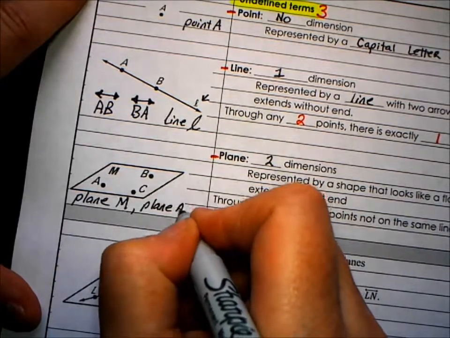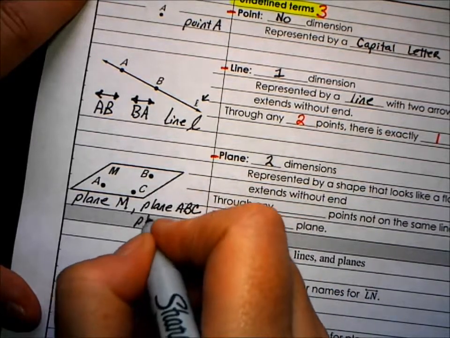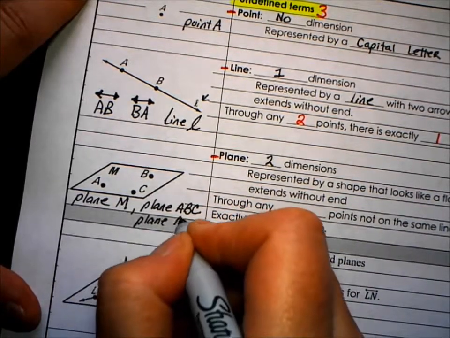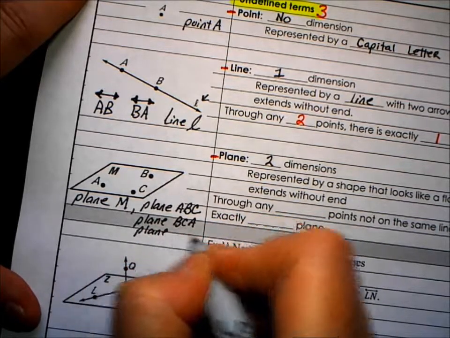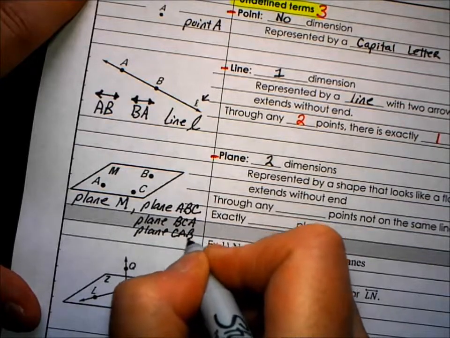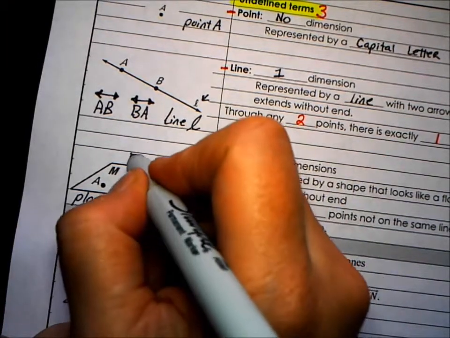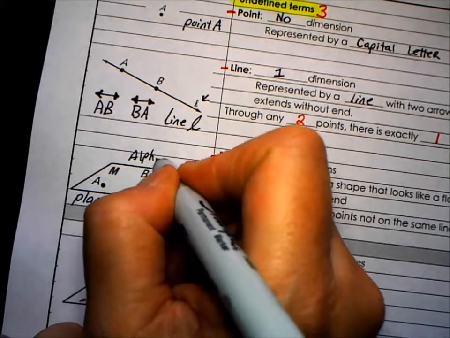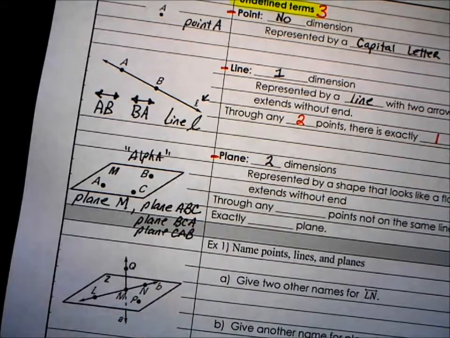So it could be A, B, C, or you can do any combination of this, such as plane B, C, A, plane C, A, B, or any mixture. Typically, we want these to be alphabetical for convenience sake.